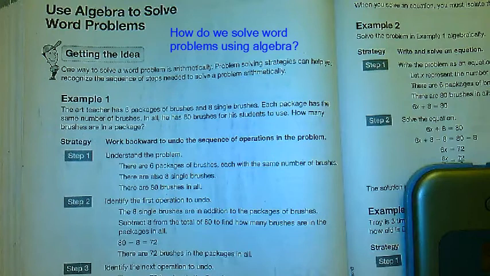Then we're going to read the actual question. So we have a word problem, but then we're going to actually read the question. I actually like to read the question first, and I'm going to highlight it as well. The question is, how many brushes are in a package? This way, when I finally answer the question at the end, I know that I'm not done if my label doesn't say brushes.